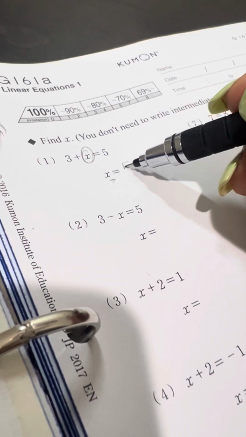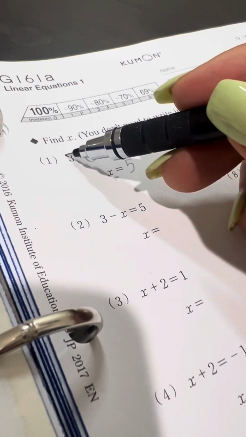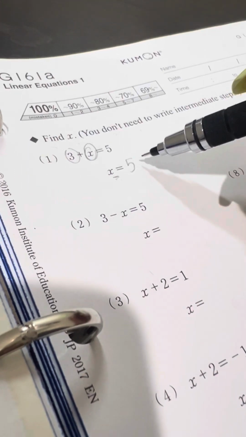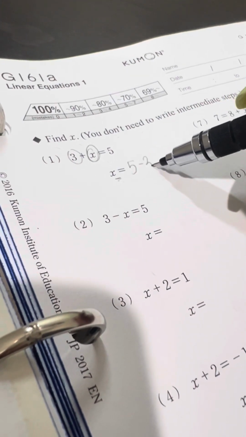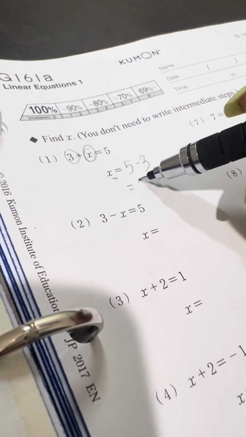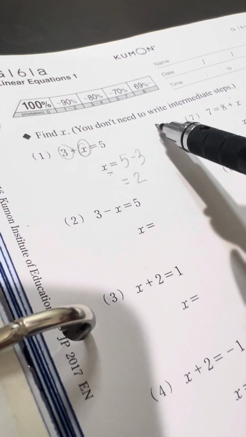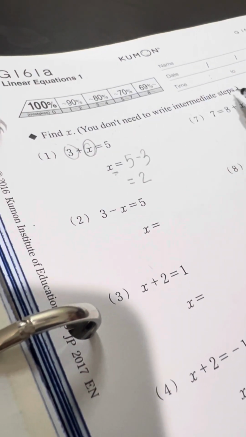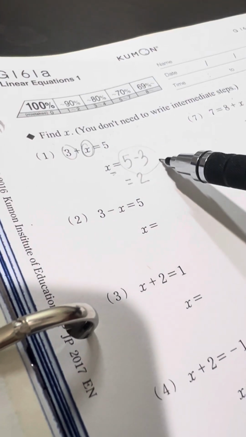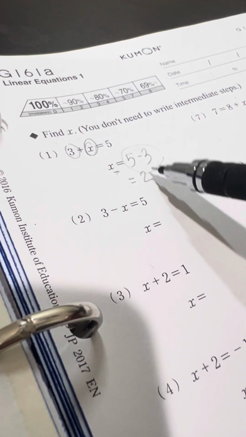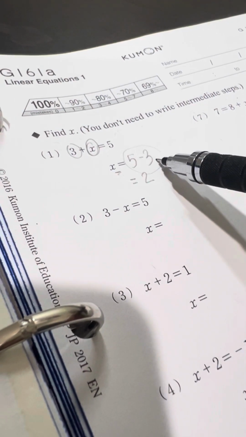So we have 5 already on the right side. We will bring this 3 to this side as well. So this would be minus 3, which will be 2. But they're saying you don't need to write down intermediate steps. So we don't have to write down this, but this is just to kind of show you. So it would be x equals 2.